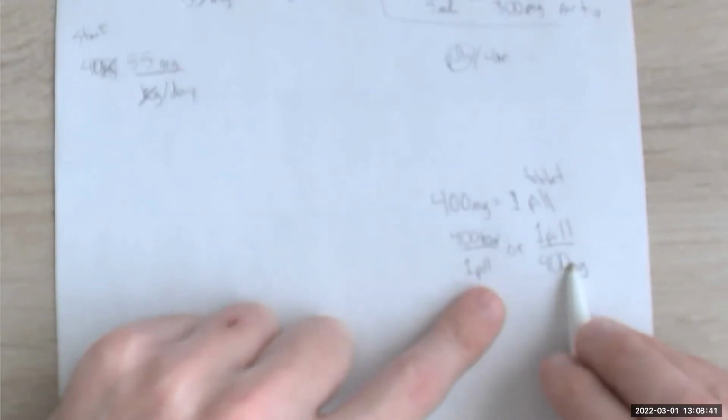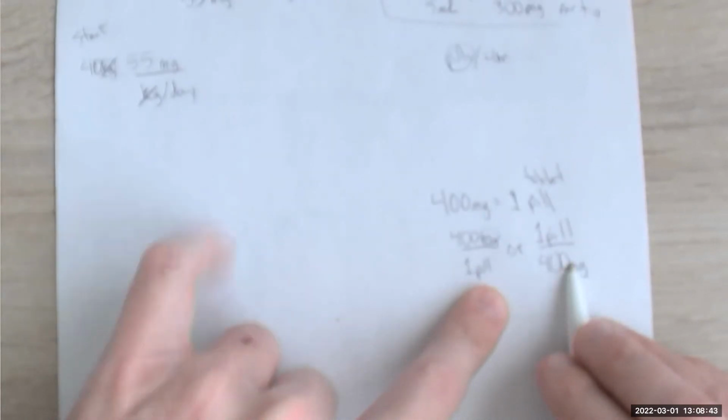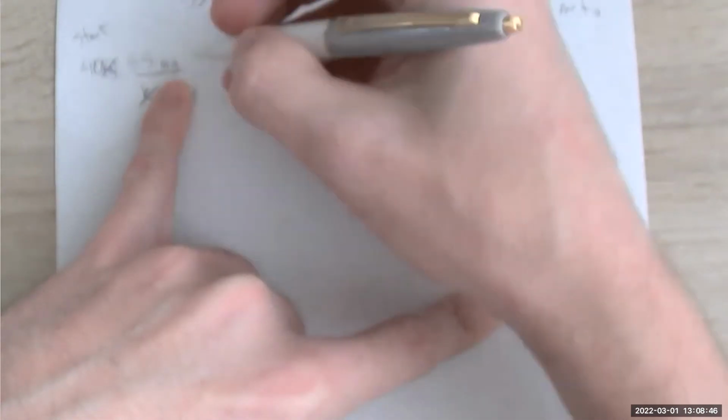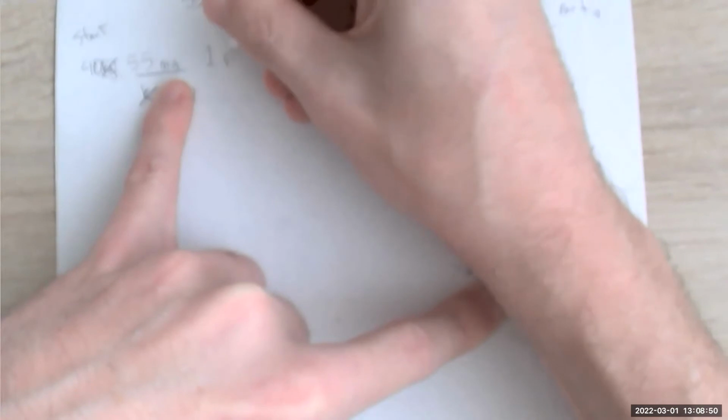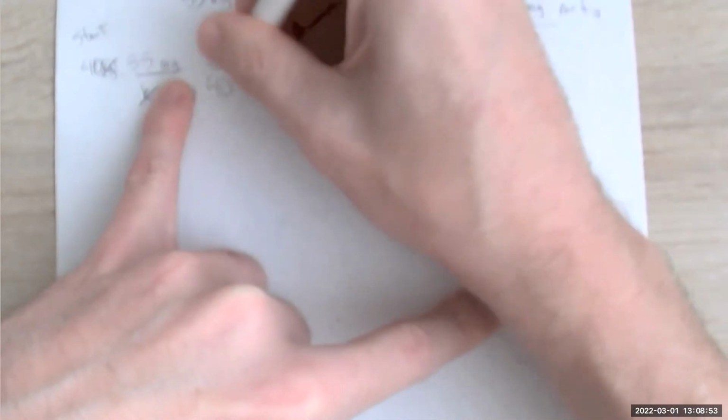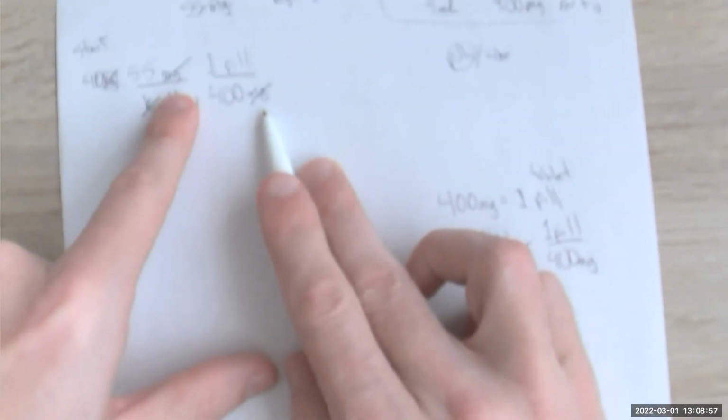This one right here, and now again, where I said 400 milligrams is one pill or one pill is 400 milligrams, both of those say the same thing. Both of those are correct, but one of them is just not useful. The one that I want to use is, I got milligrams in the top, so I'm going to pick the one that has milligram in the bottom, because I want that milligram to cancel. Now I'm left with pill per day.